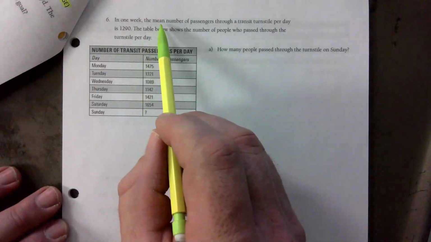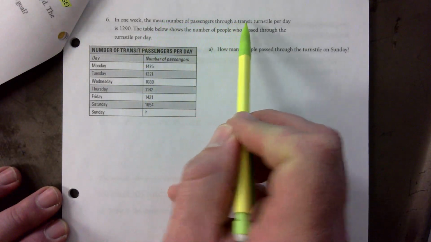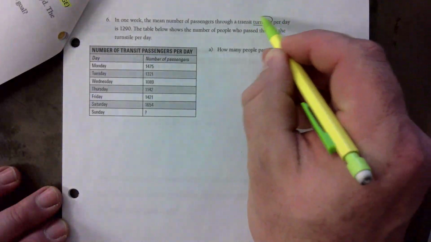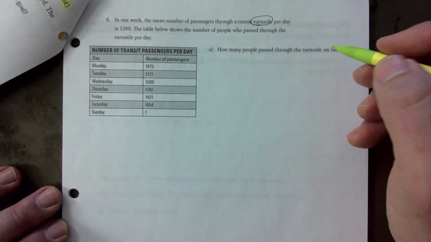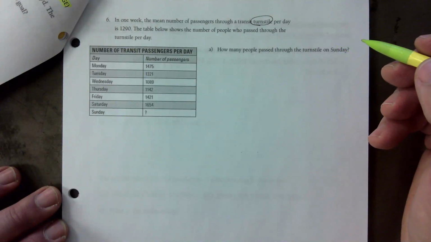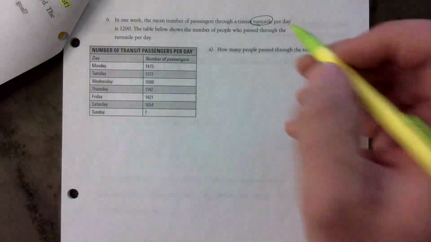All right. 6, page 24. In 1 week, the mean number of passengers through a transit turnstile. Anybody know what a turnstile is? If you've been to Canadian Tire at Garden City, they used to have one, or they still have, I think. Something like that little bar you cross and it counts you. That's a turnstile.